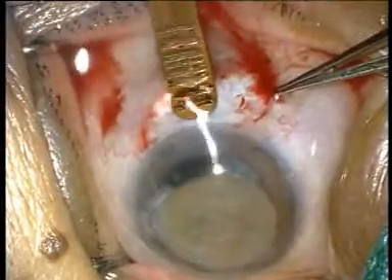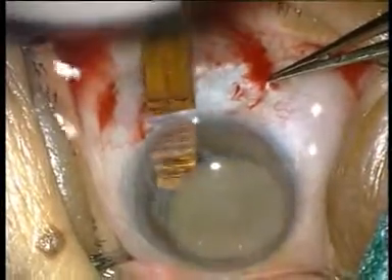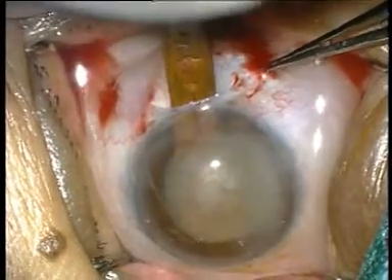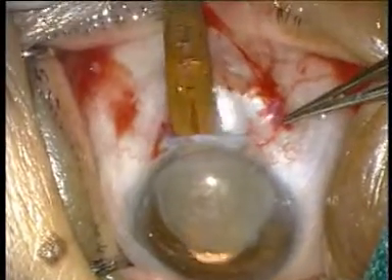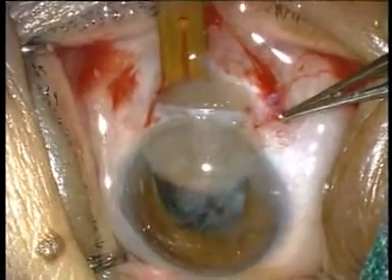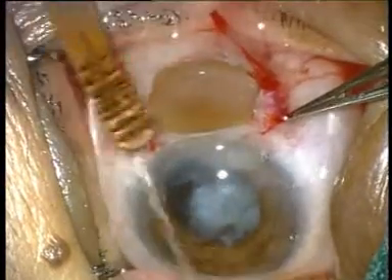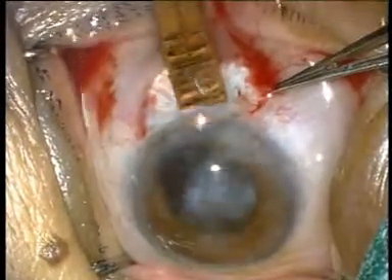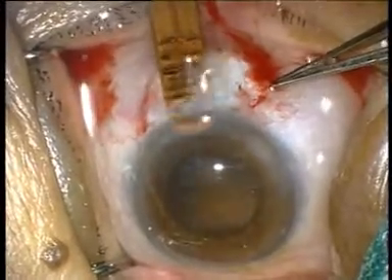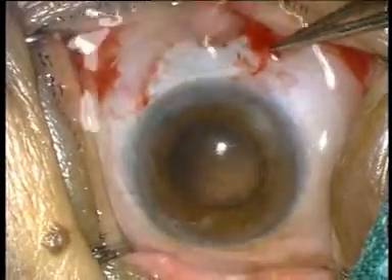A corrugated irrigating nuclear extractor is passed posterior to the nucleus, placing the tip beyond the distal pole. Gentle lifting and retraction with the cannula, plus opening of the external foramen with gentle downward pressure from the heel of the cannula, facilitates nuclear delivery.